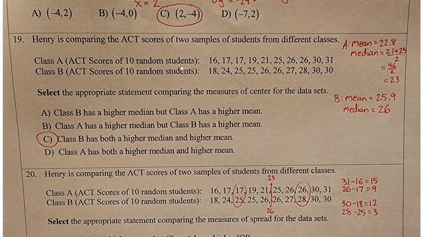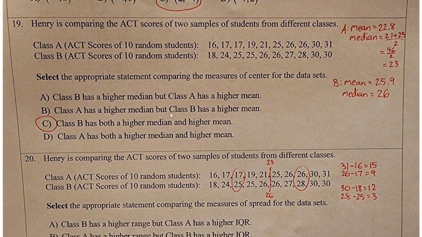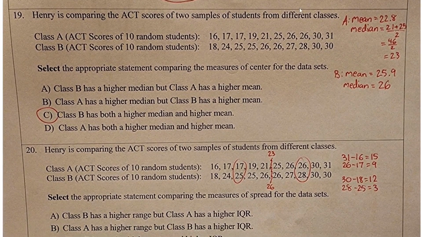Number 19, this is from our most recent unit, and this is mean and median, right? So it's already lined up for us. To find the mean, we just add everything, divide by 10. So I got 228. And then I divided that by 10 to get 22.8.